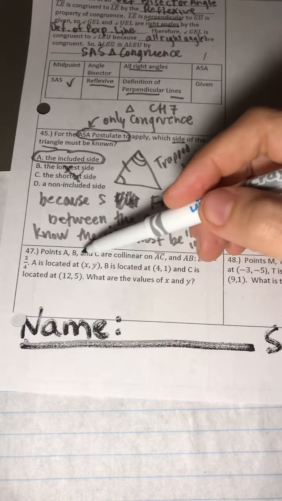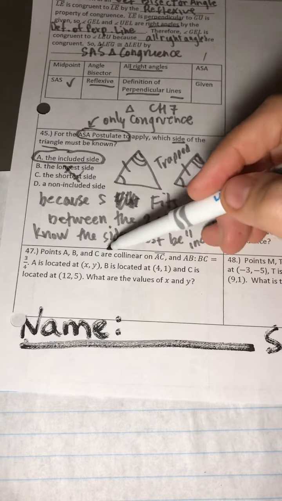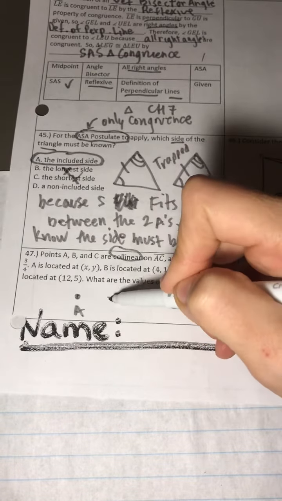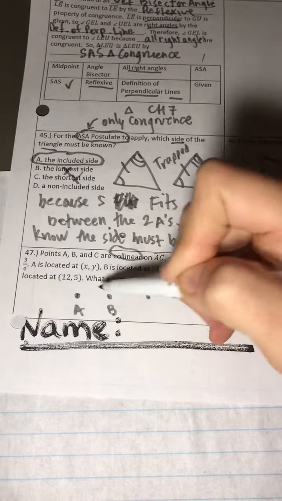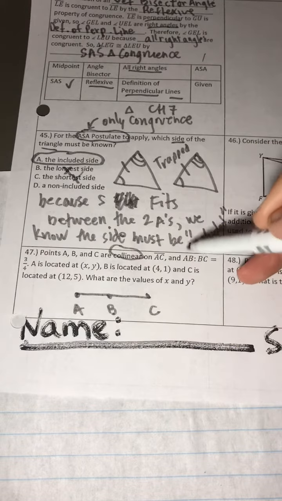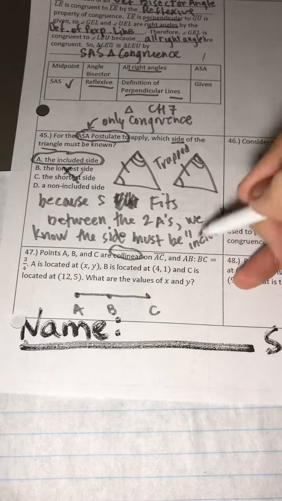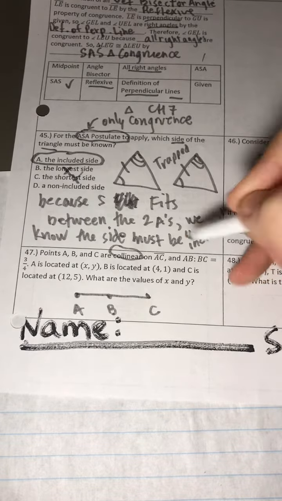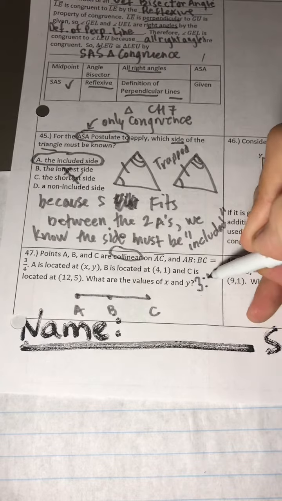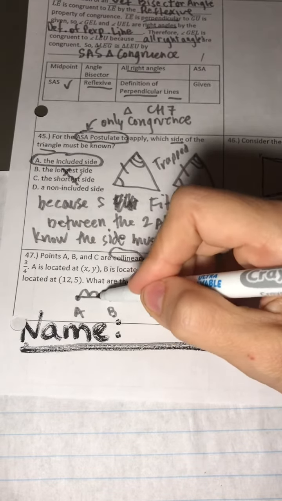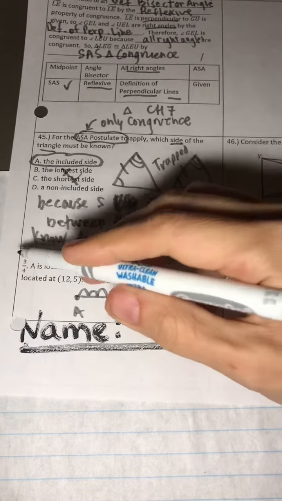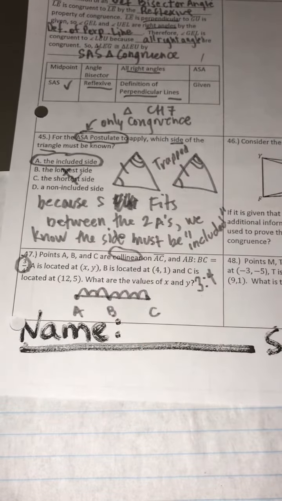47. It says points A, B, and C are collinear. That means they're all on one line, AC. And AB to BC is a ratio of 3:4. Normally we see it this way, 3:4. So there's 3 equal parts and then 4 equal parts. And that's what they mean, 3:4.